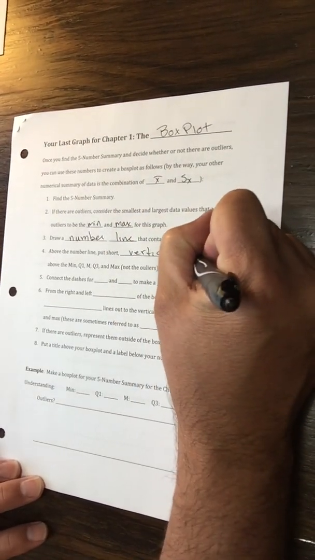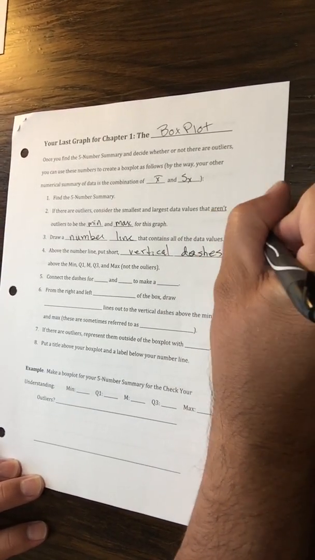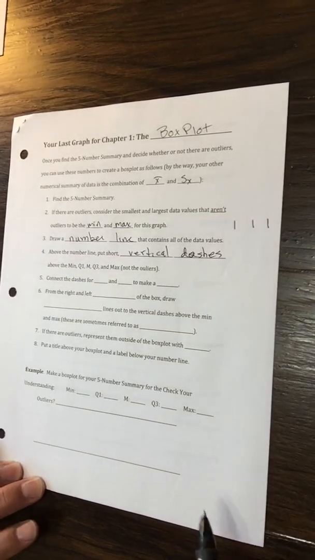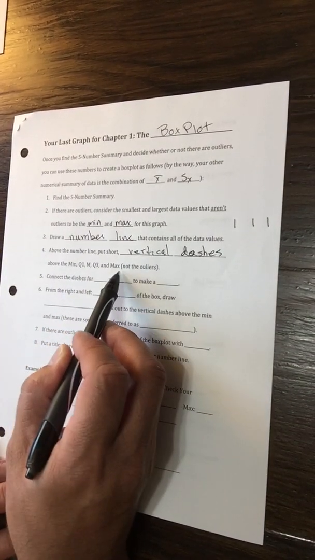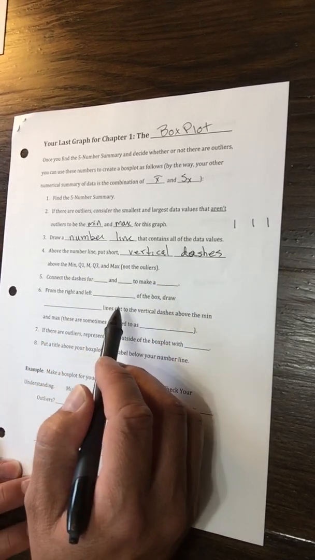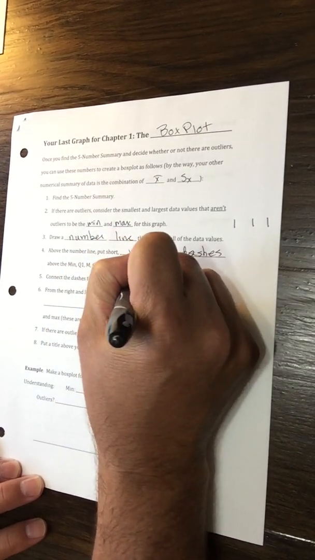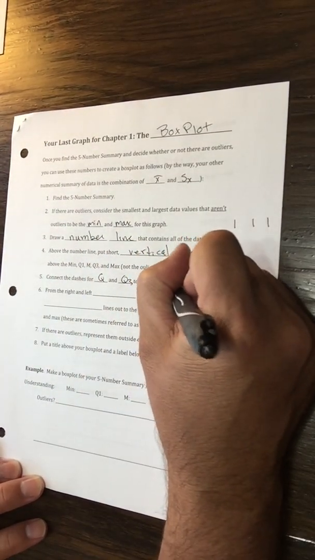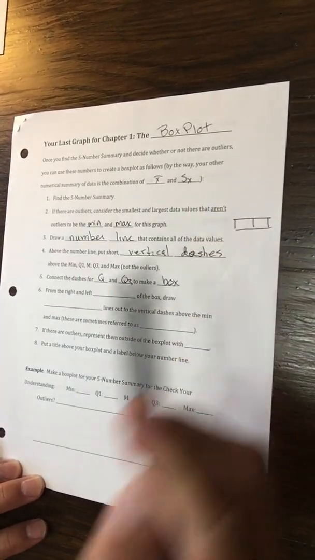dashes. Short vertical dashes. You know, like this and that and that. Short vertical dashes above the minimum, the Q1, the median, the Q3, and the maximum. Not the outliers, the minimum and maximum that are not outliers. Number 5, you connect the dashes for Q1 and Q3 to make a box. So look, it would look like this. Connect things to make a box.